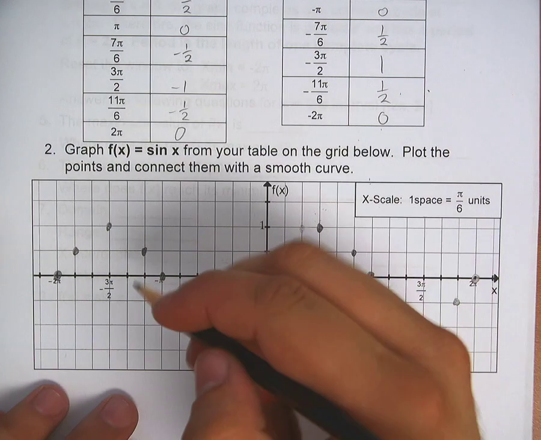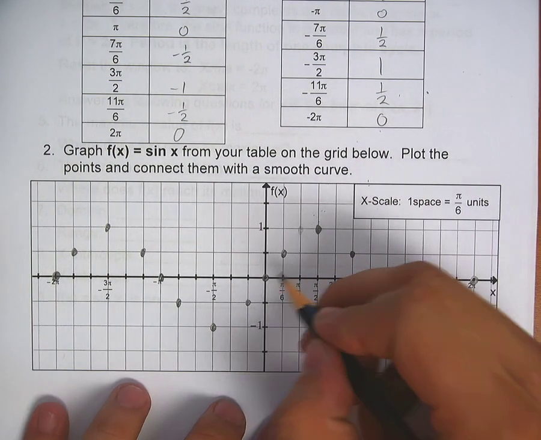And draw a smooth continuous curve, starting anywhere really.